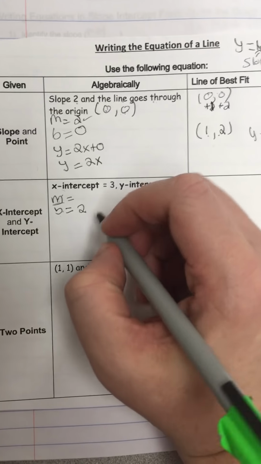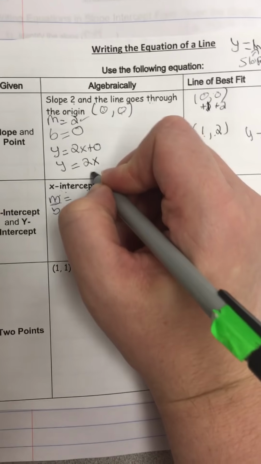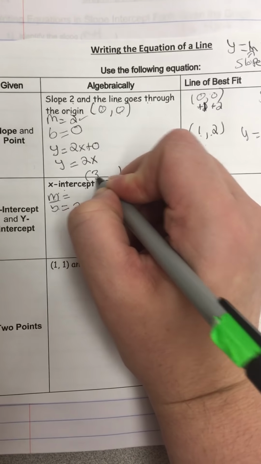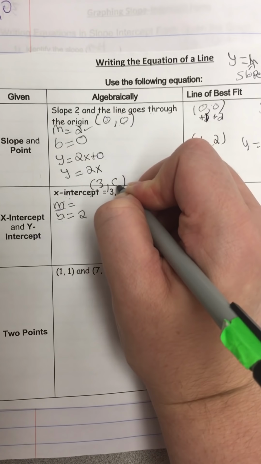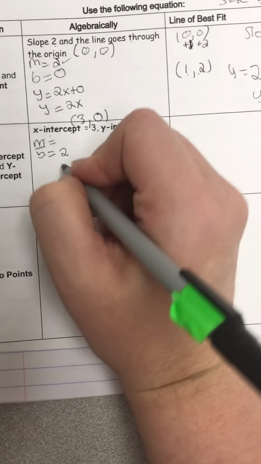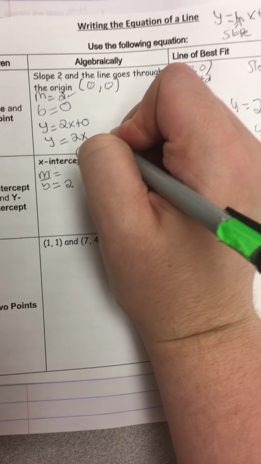So let me plug in what we have. We have an x-intercept. We can rewrite this as a point. My x-intercept is 3, so that means my x is 3. And remember, at my x-intercept, y is always equal to 0. All right, so this is going to be my x. This is my y.